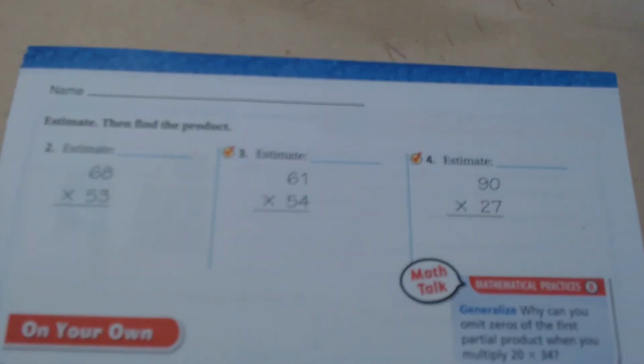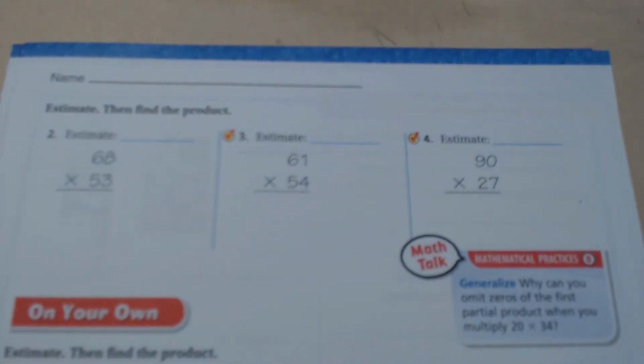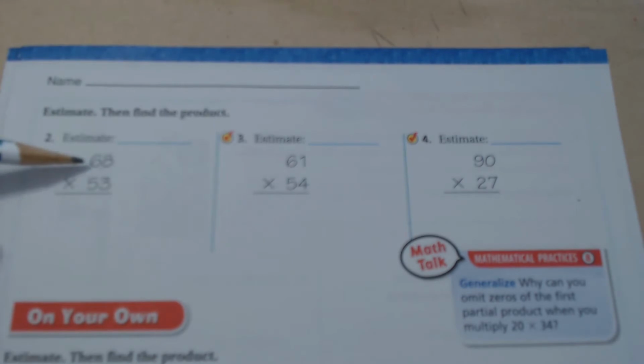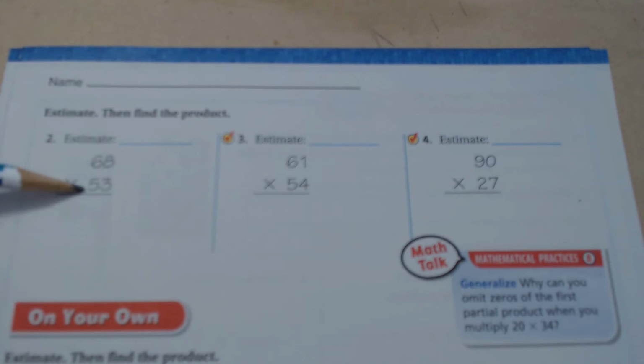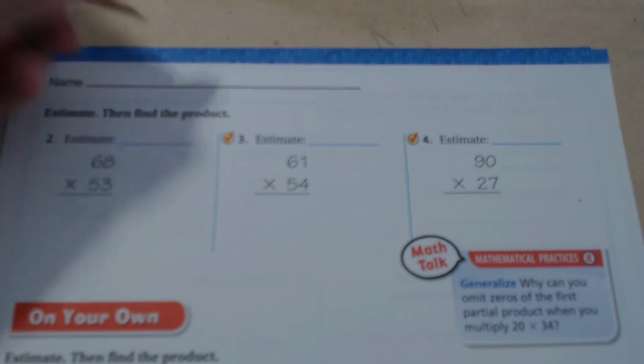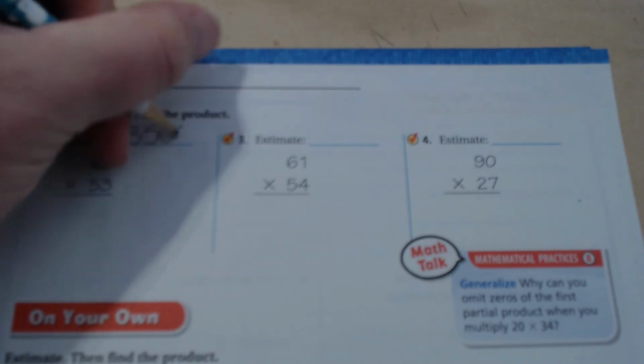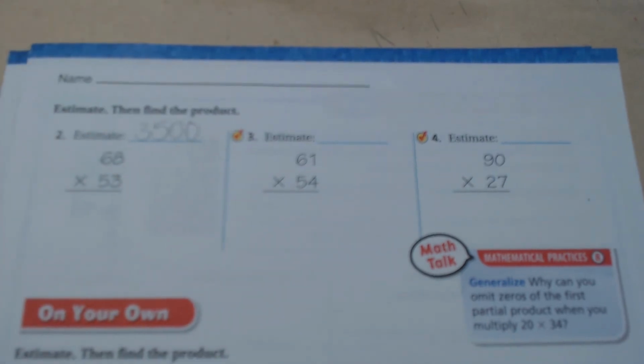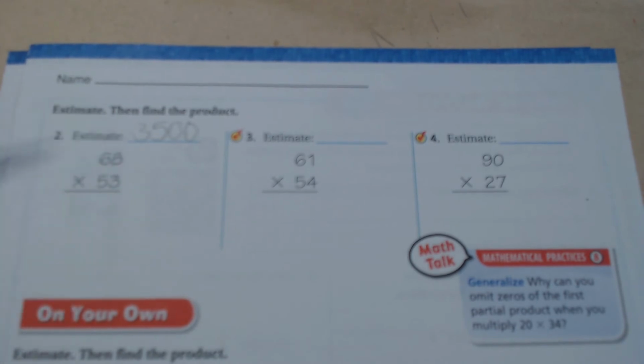All right, this is the Sharon show, so you're welcome to pause it, do your problems, and then come back and check it against mine. If you're still not quite ready to do it on your own, follow along with me. So we've got 68 and 53. Well, 68 is close to 70. 53 is closer to 50. So 68 and 53 is 70 and 50. That is 3,500. So let's multiply and see what we end up with. It should be close to this number.